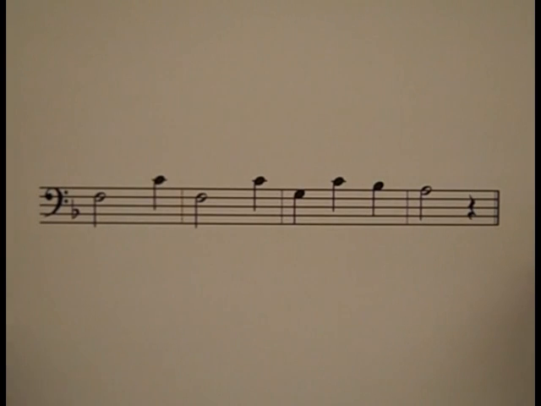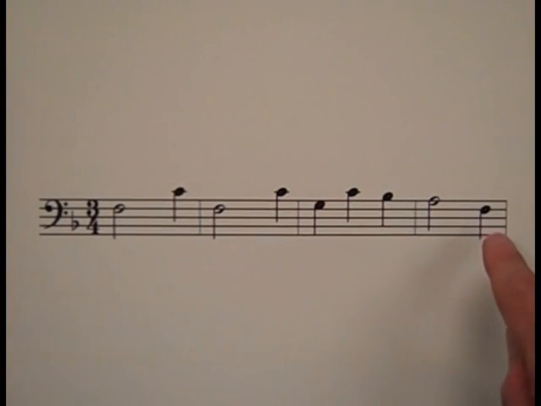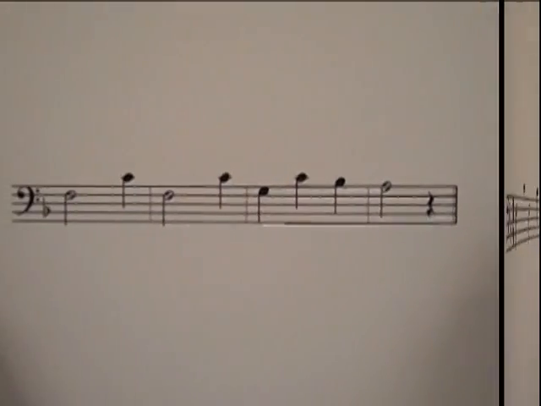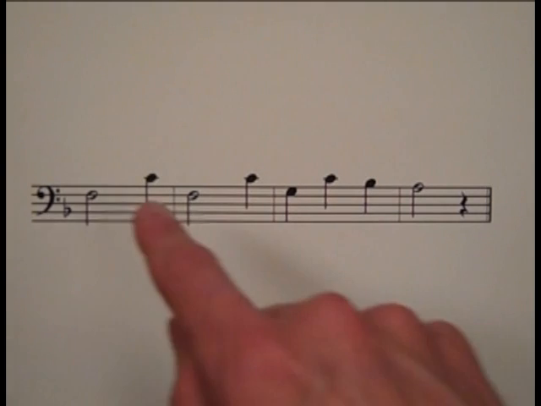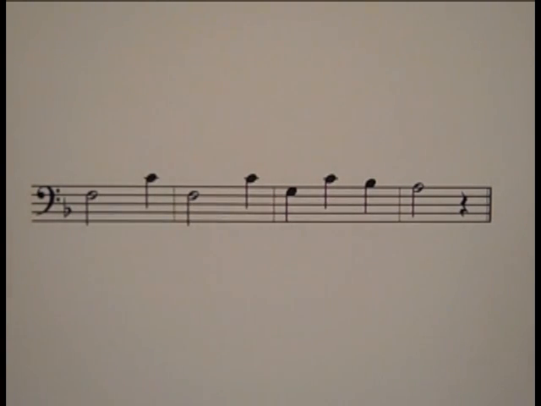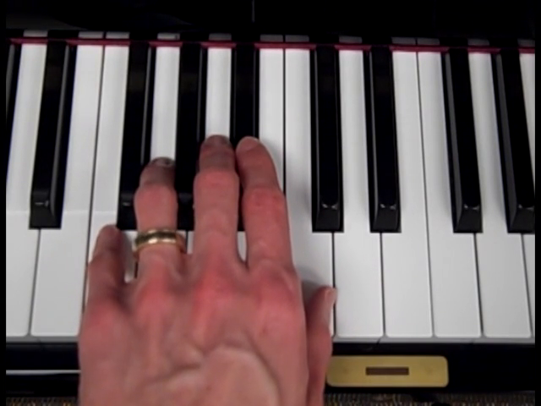That's the one difference. On the first line, when we get to the end of the line, we skip down to F, or do. This time we'll end on the A and then finish with a rest. Since this line is almost the same as line 1, I think we're ready to go try it on the piano now.